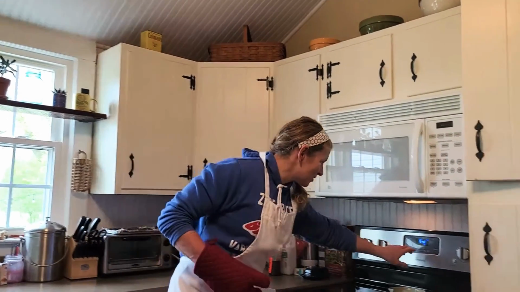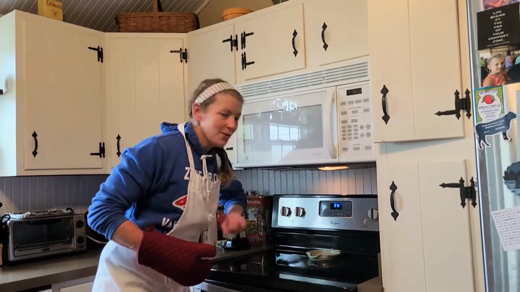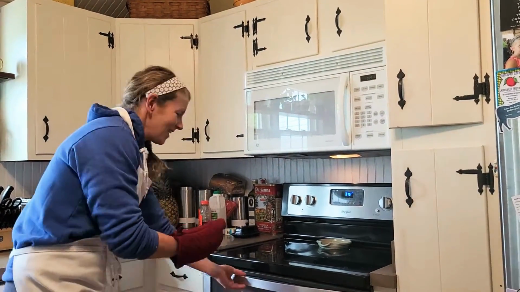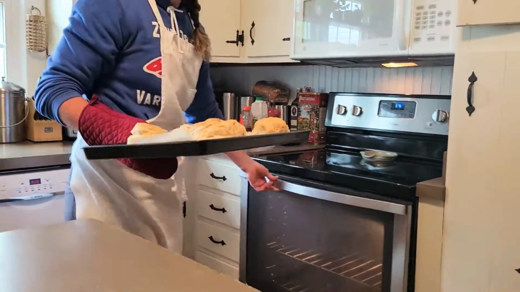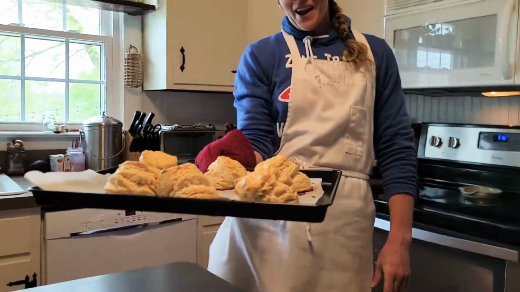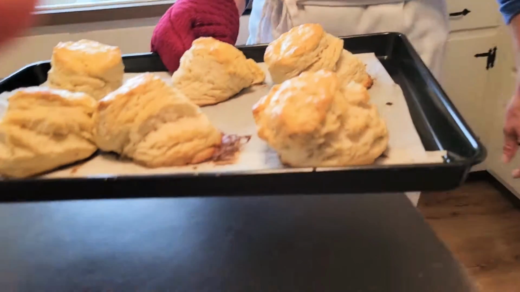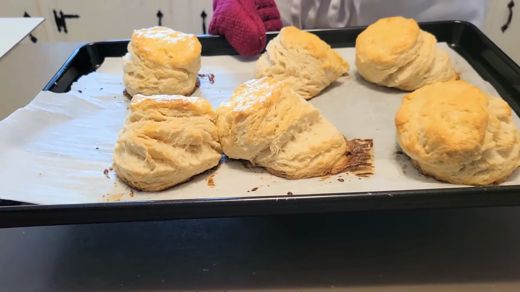Okay, our timer just went off for the first batch of biscuits. So here's the big moment of truth. How are they going to look? Oh, tipsy, right? Look at what happened to those biscuits. They look beautiful and fluffy, but they're tipsy. What has happened? They've kind of split apart at their layers. Look at that.